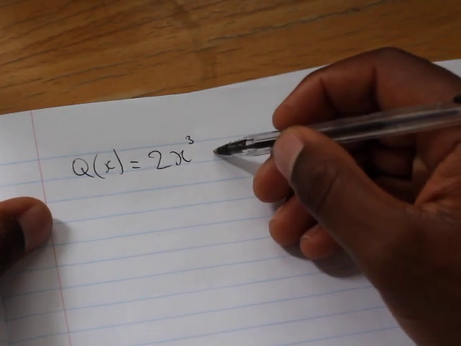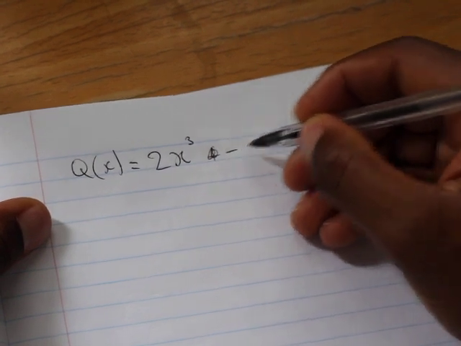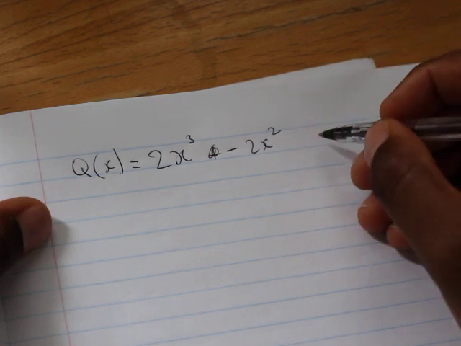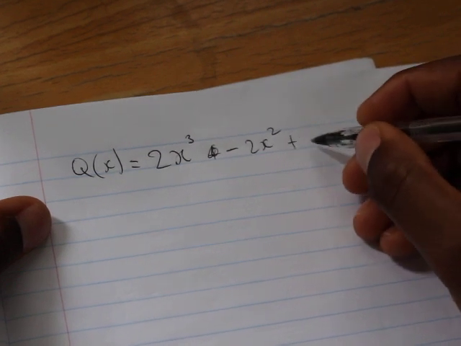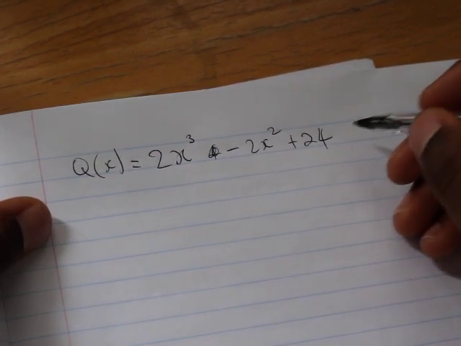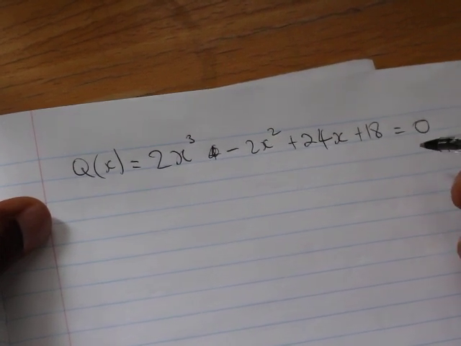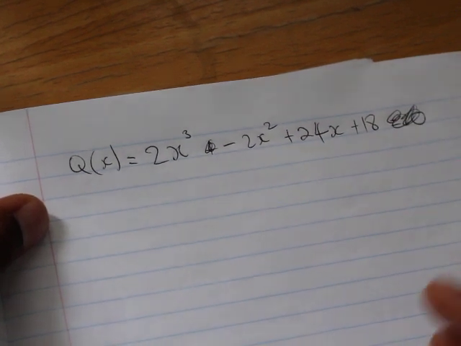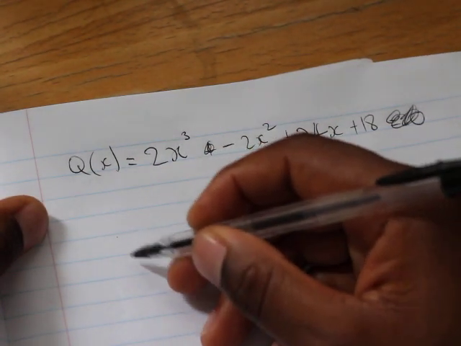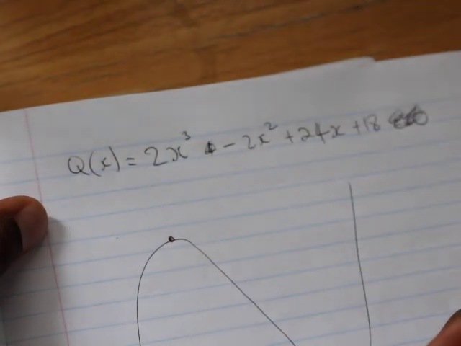x to the 3, and then minus 2x squared, and then plus 24x plus 18 is equal to 0. Not equal to 0. Let's just say we're dealing with that function, and that function is a cubic function. It's like this. It's got 2 turning points.